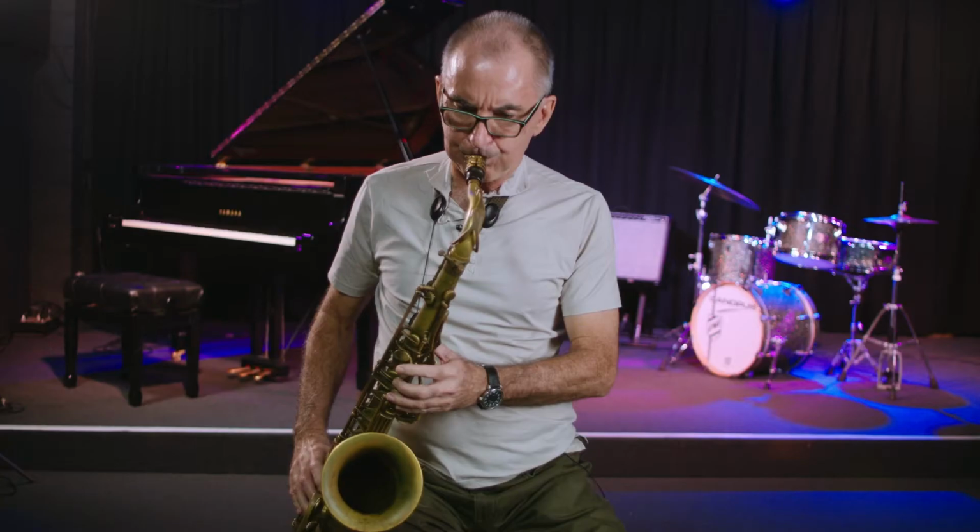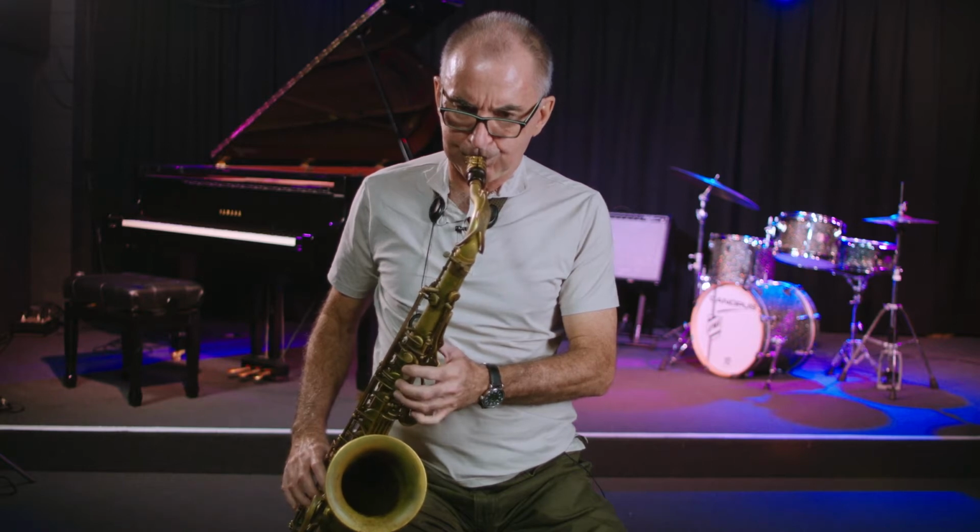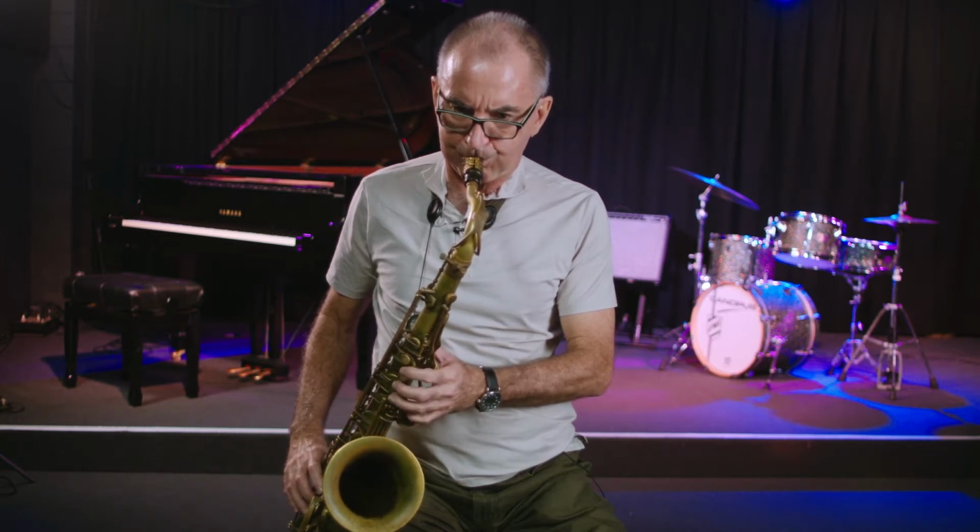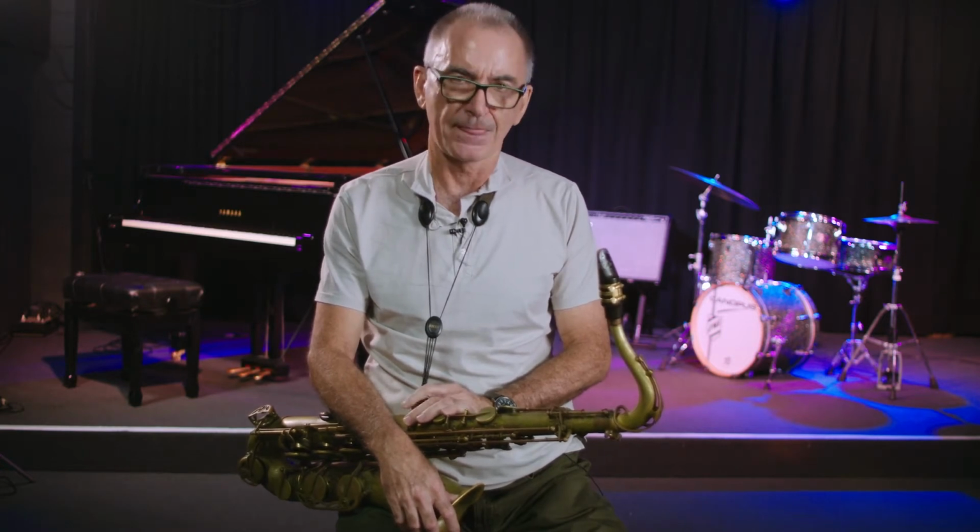So basically, when I say 1, 6, 2, 5, I'm talking about a progression that sounds like this. So what I'm doing there is I'm playing in the key on the saxophone, I'm playing C, A, D, and G. So in concert pitch, those notes are B flat, G, C, and F.